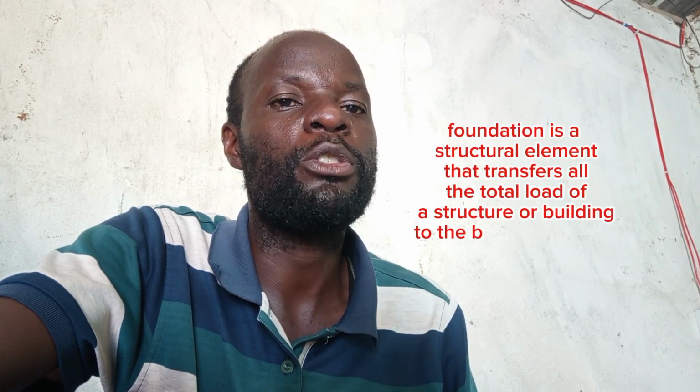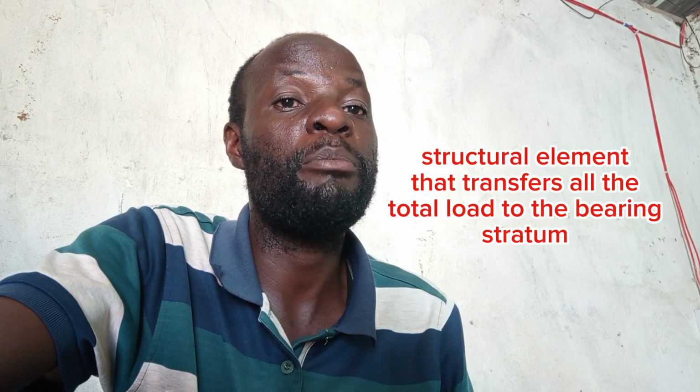A foundation is a structural element that transfers all the total loading to the soil. In simple terms, I have said that it is a structural element that transfers all the total loading of a structure or of a building to the soil. This is the structural element that is in contact with the soil. So that is what we mean by foundation.